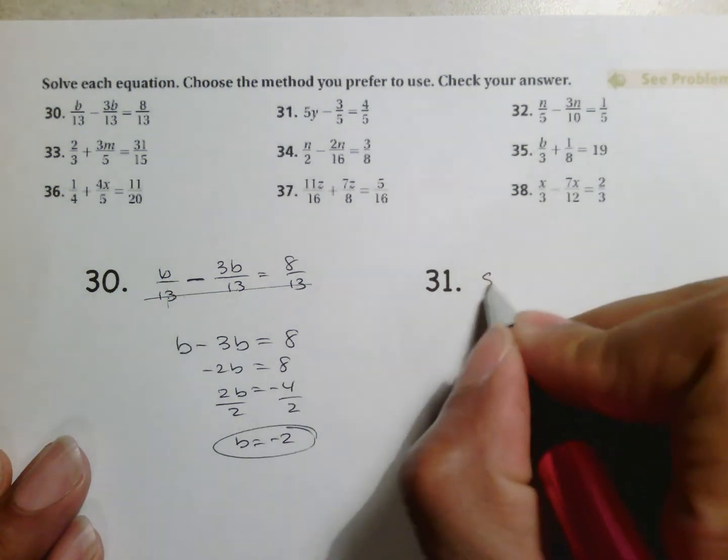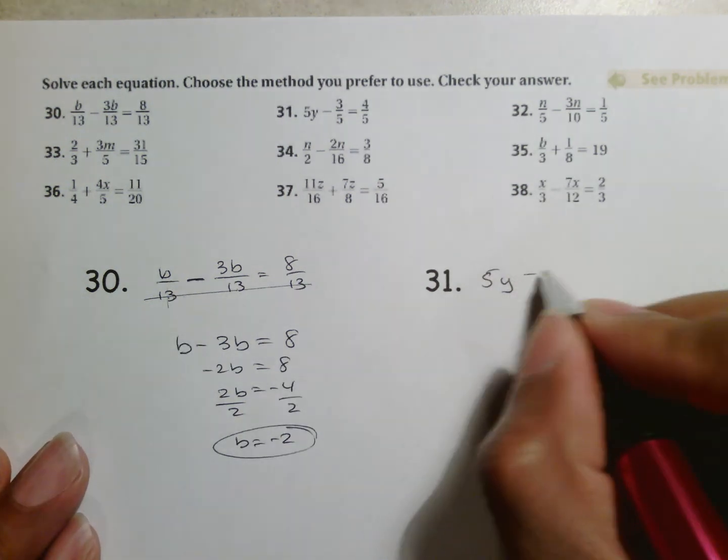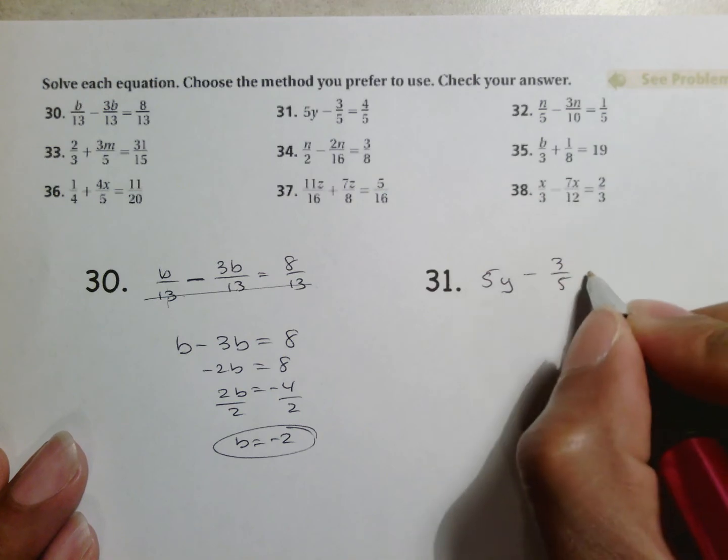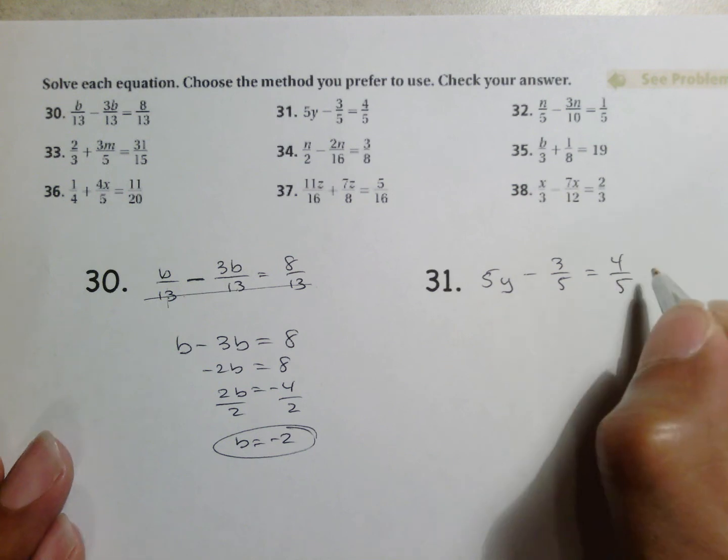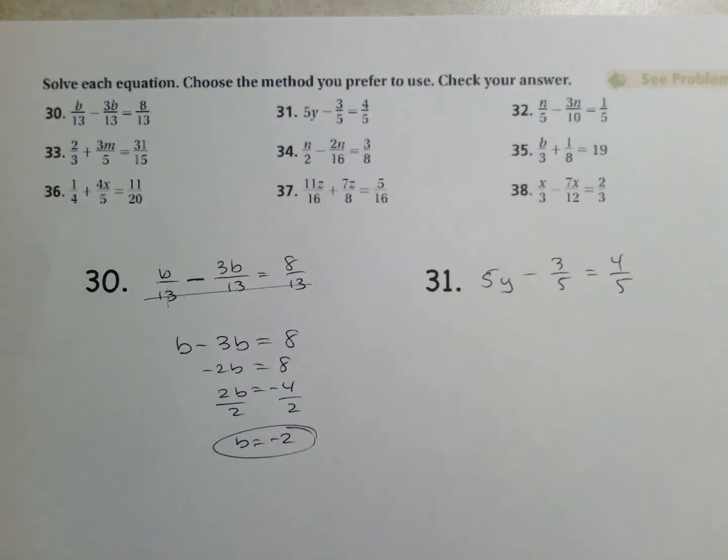The problem in 31 is that the denominators are all not the same. Now, we do have the same number on the bottom, but we don't have the same exact denominator everywhere. And here's what we do.